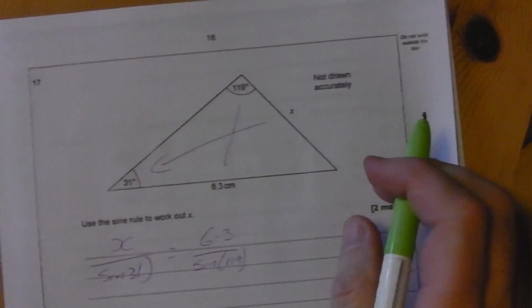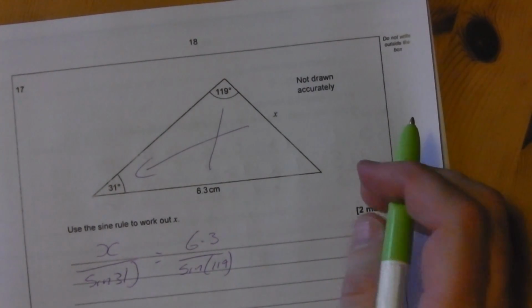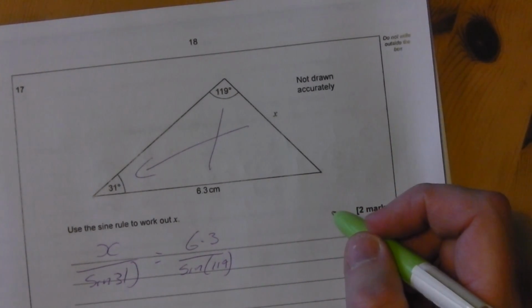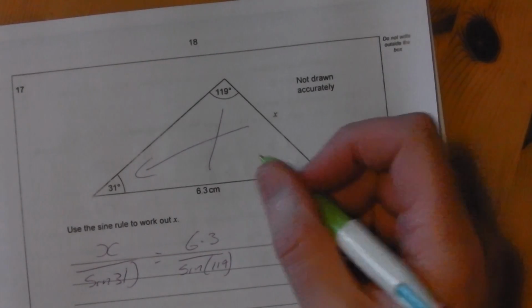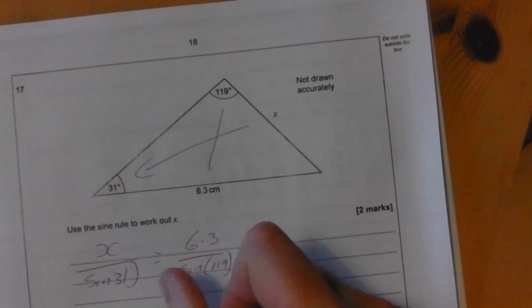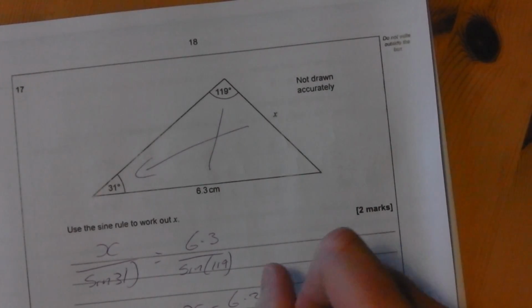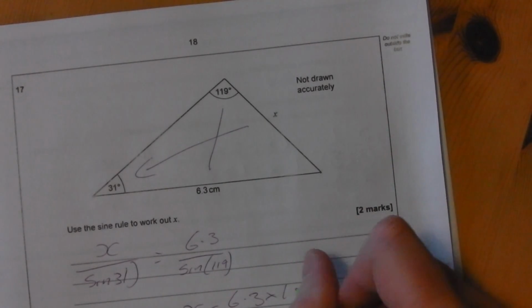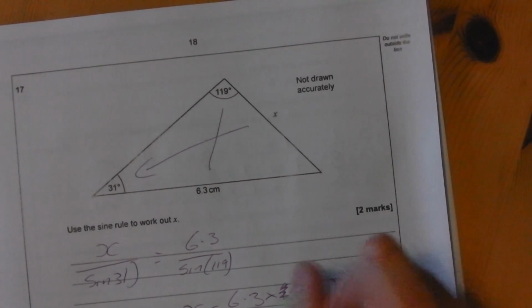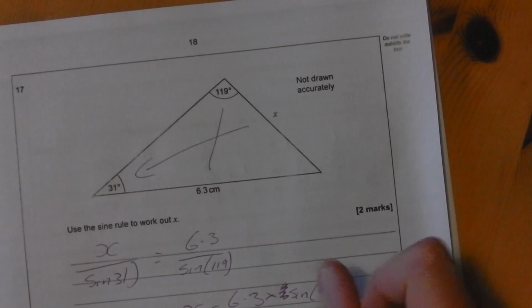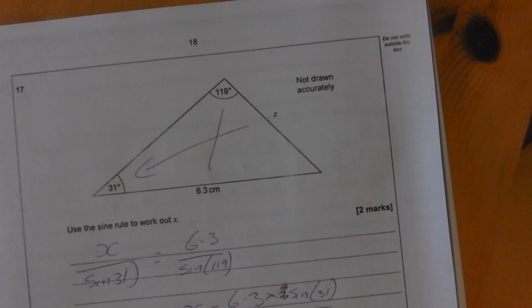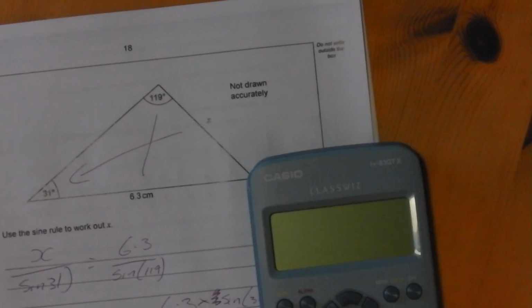So when we work that through, to rearrange this, we're going to end up, let's say that x is equal to 6.3 times sin 31 over sin 119. Let's bring the calculator into play for that one.